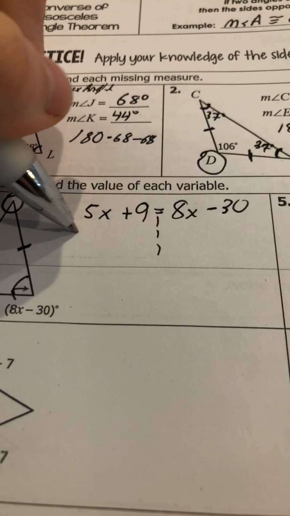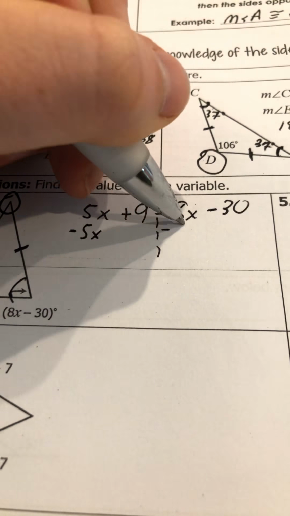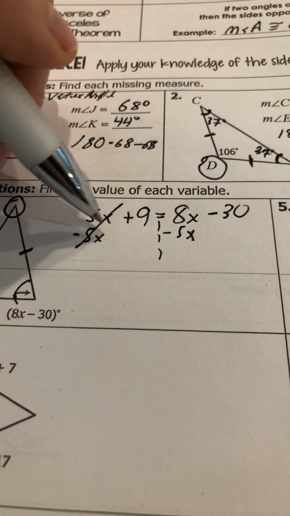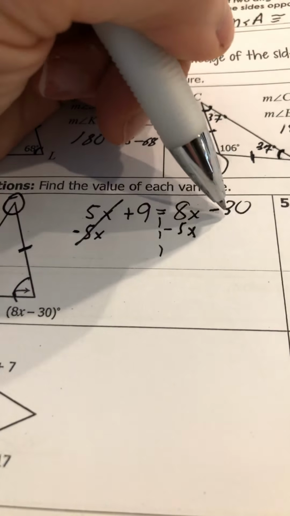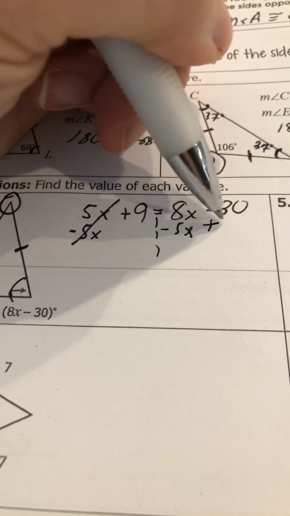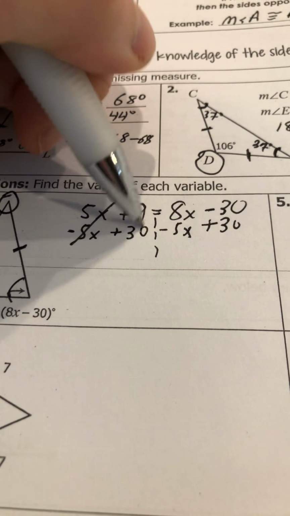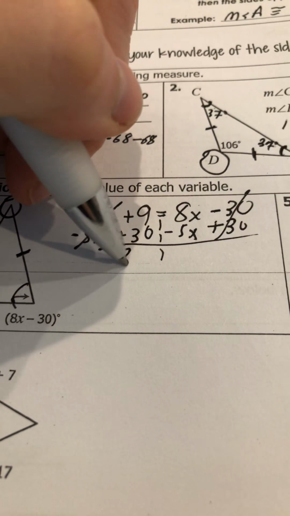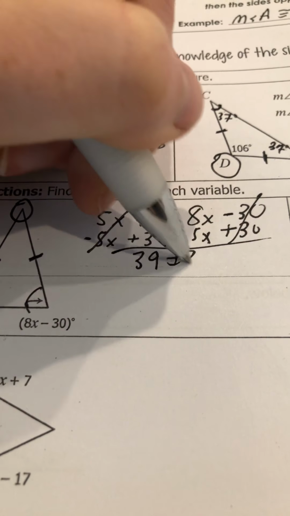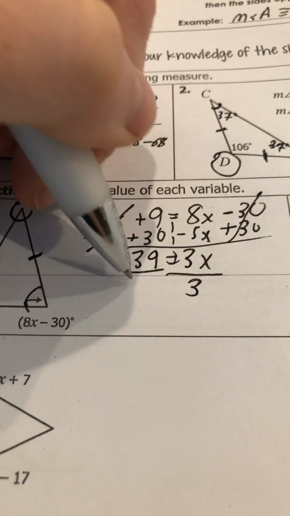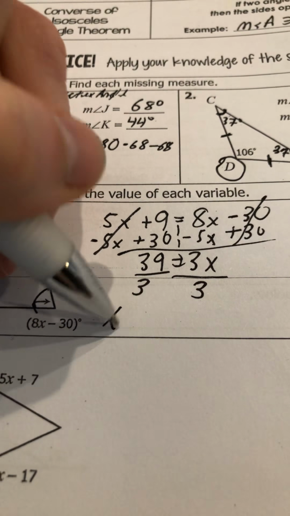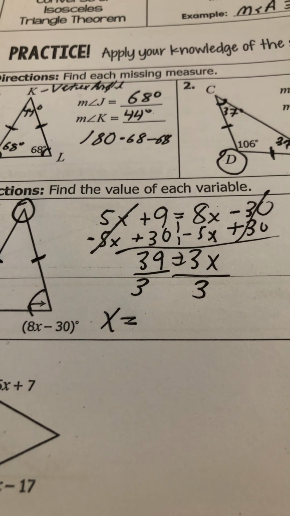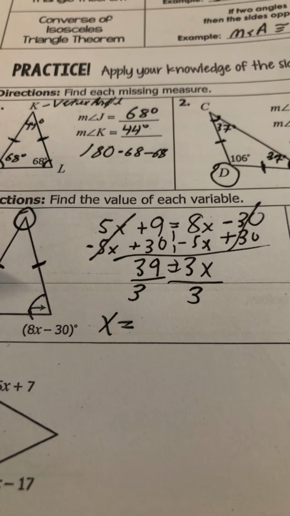So I like to move the smaller x over, so I'm going to subtract the 5x. And since this guy's gone on this side, he has to stay there, so we have to move the negative 30 over by adding 30 to both sides. So those cancel out. So we've got 39 equals 3x. We'll divide by 3 on both sides to get that x equals 13.